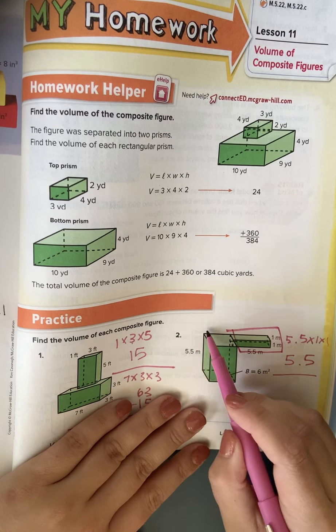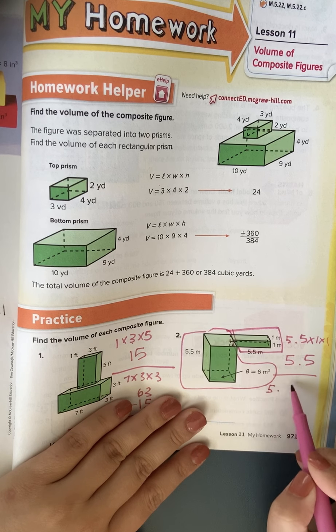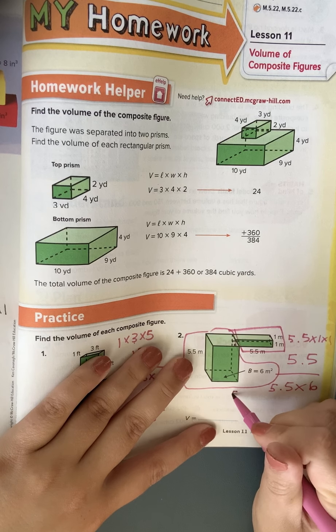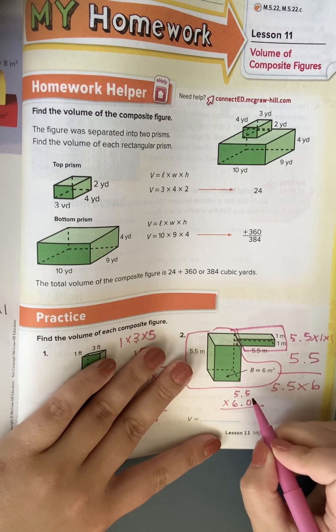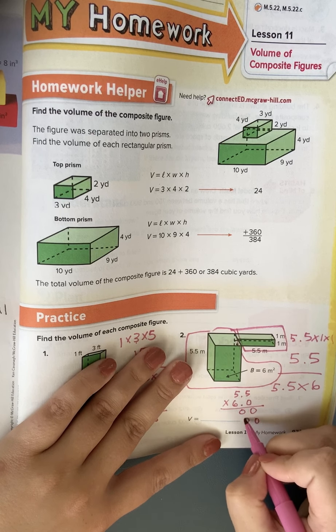For our bottom figure here, 5.5 times 6. So if you want to do that right here, I'll go ahead and do this. Now, if we are multiplying a decimal by a whole number, you are not going to put your 6 right here. Remember, you can add a decimal point and a 0 to any whole number. So I'm going to do that. So I'm going to go ahead and multiply 0, 3, 33. Okay, and my answer is 33.